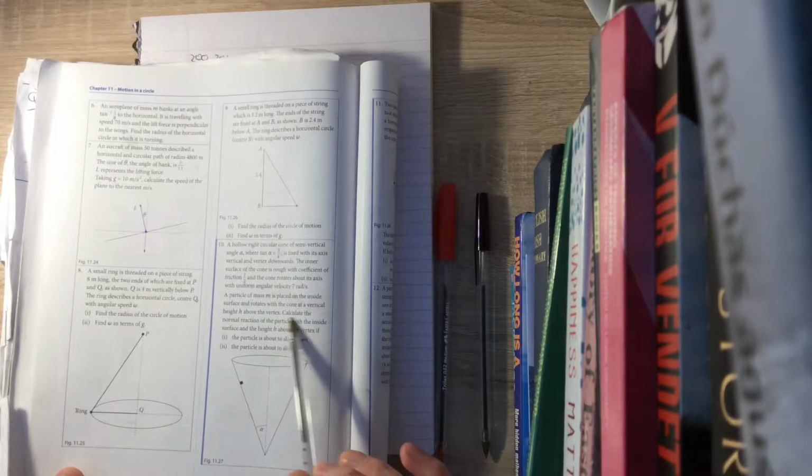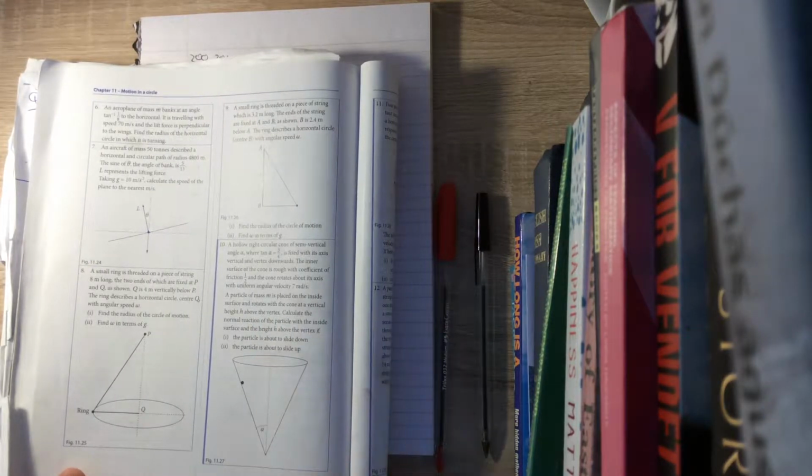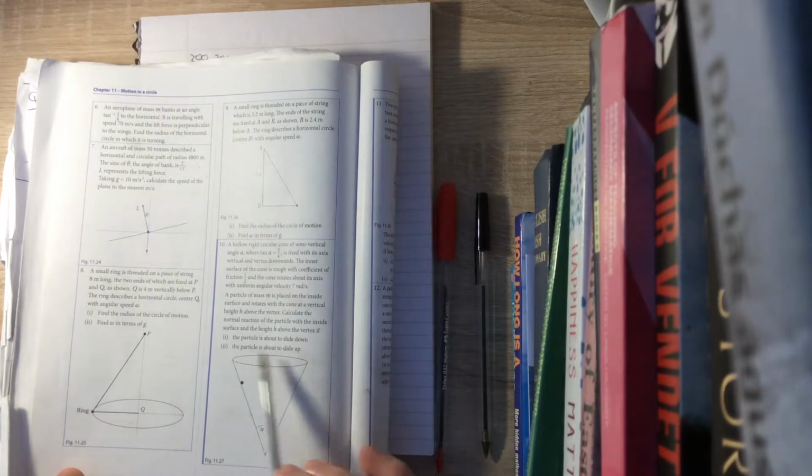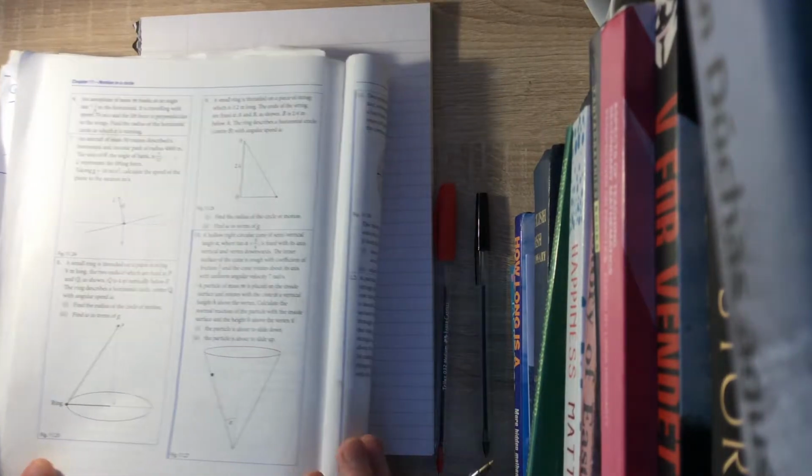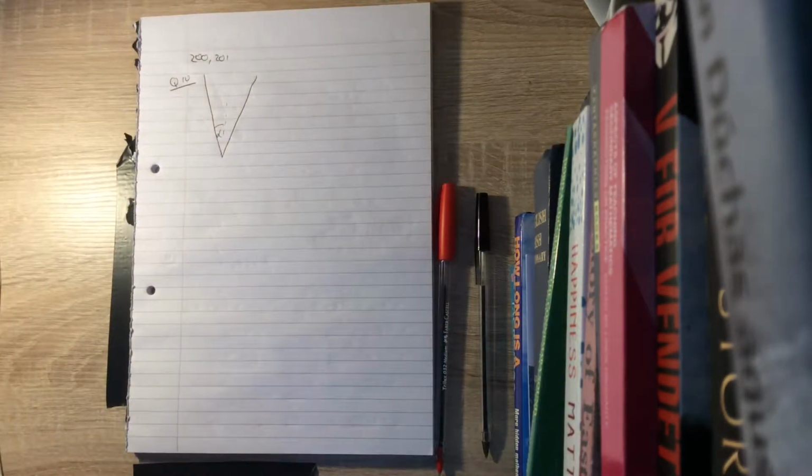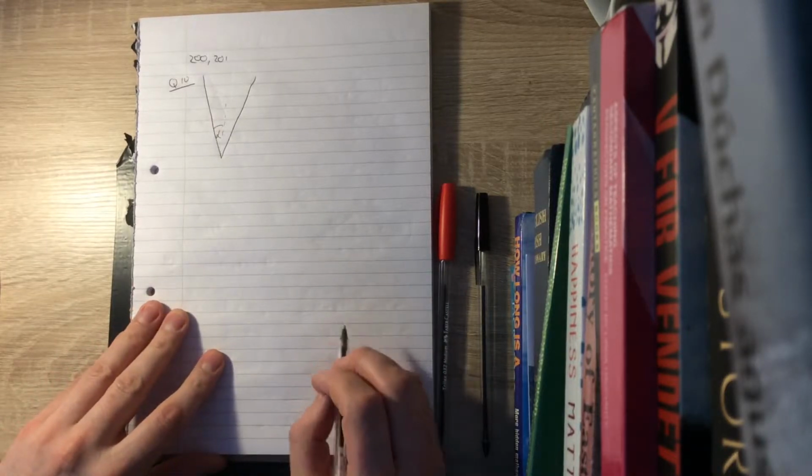Above the vertex. Calculate the normal reaction of the particle with the inside surface and height h above the vertex if the particle is about to slide down or if the particle is about to slide up. So there's two parts to this question, so we'll look at about to slide down first.